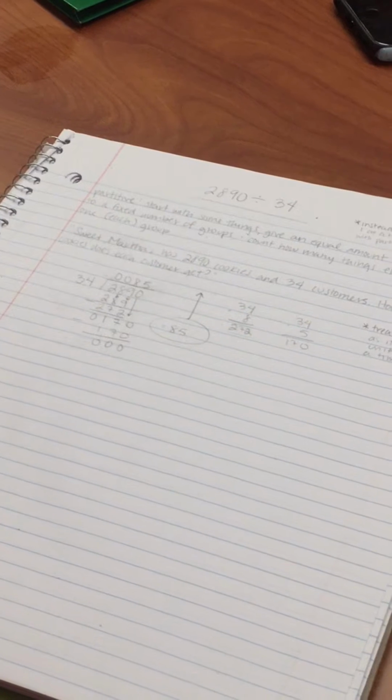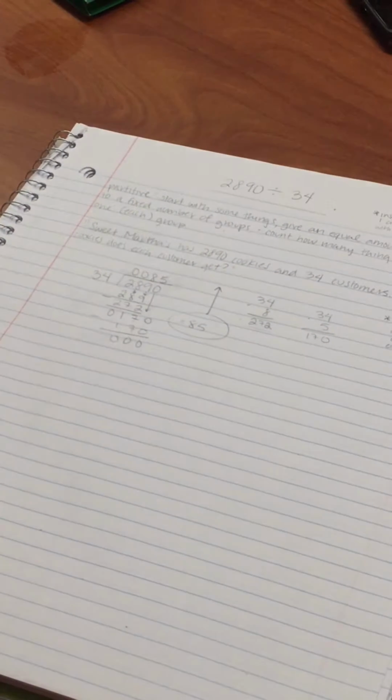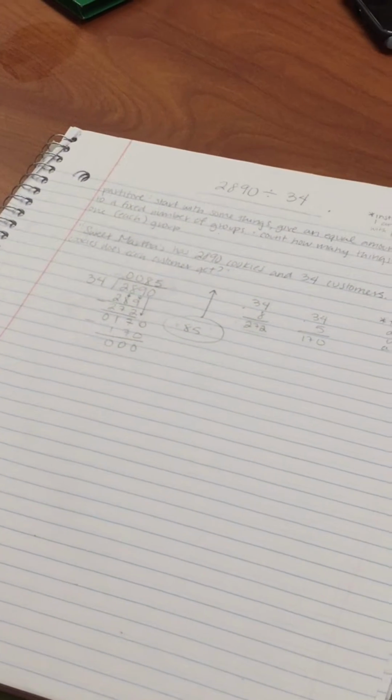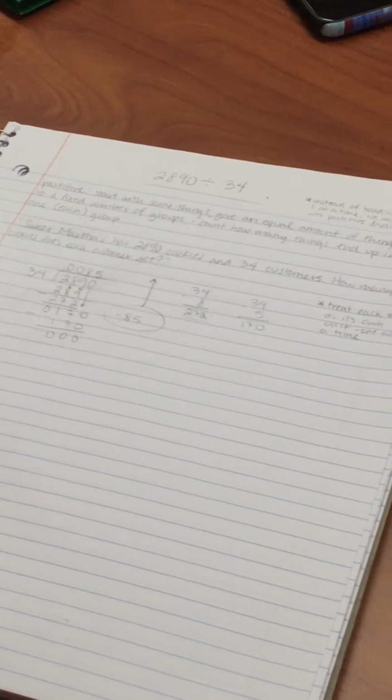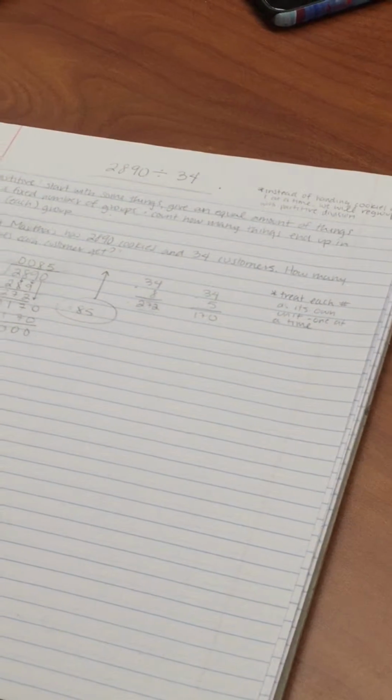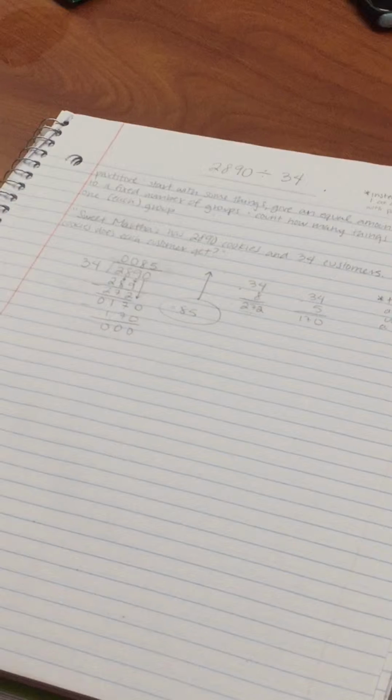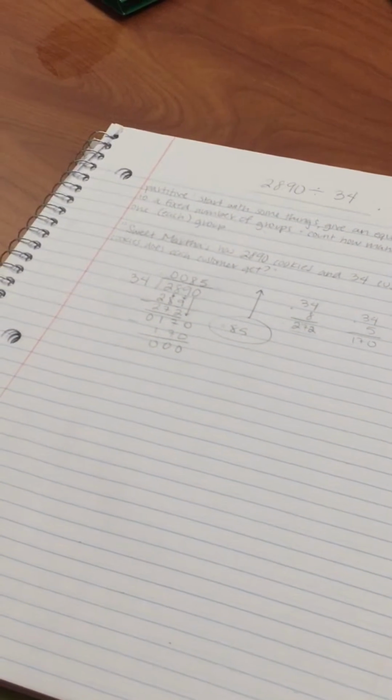So we're going to divide 2,890 by 34, and to think of it in a little bit easier terms, we're going to think Sweet Martha's has 2,890 cookies and 34 customers. How many cookies does each customer get? And that just makes it a little bit more tangible and understandable when you're thinking about it.